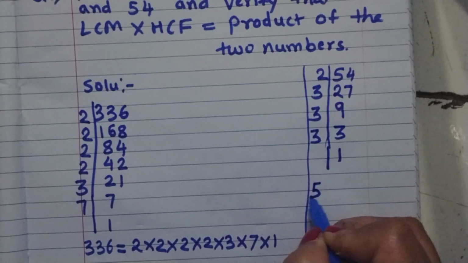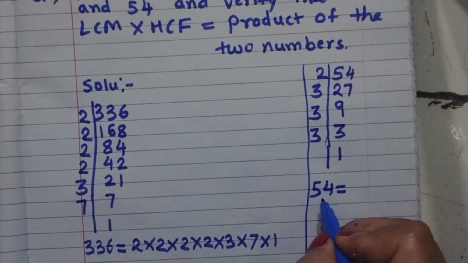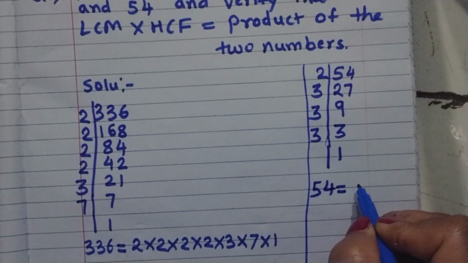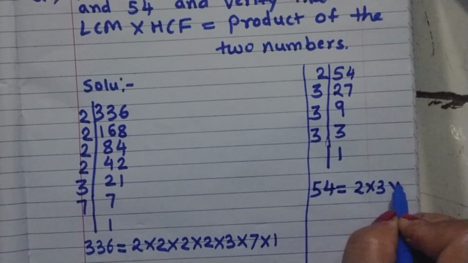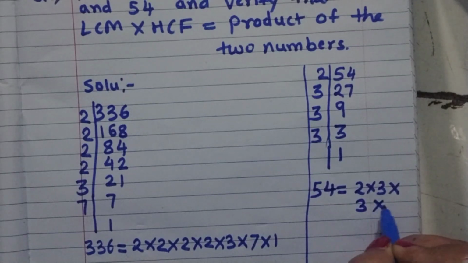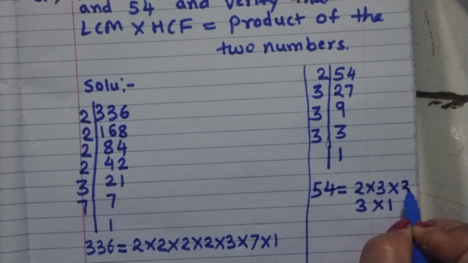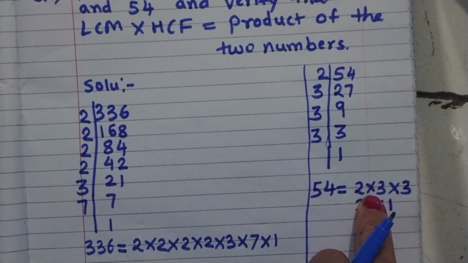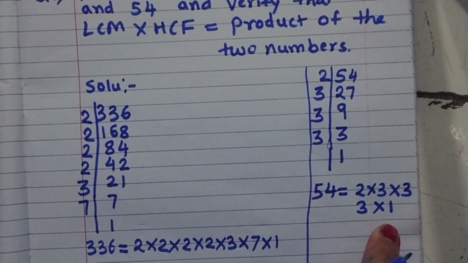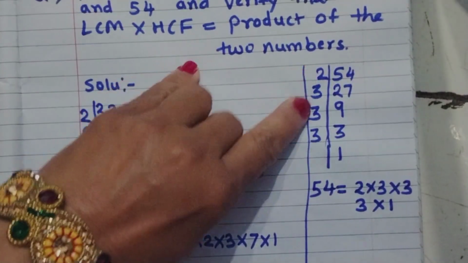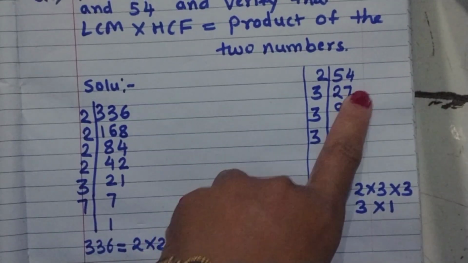Now we write 54 as product of its prime factors. So 54 is equal to 2 multiplied by 3 multiplied by 3 multiplied by 3 multiplied by 1. All these prime numbers we write here because these are factors of 54.